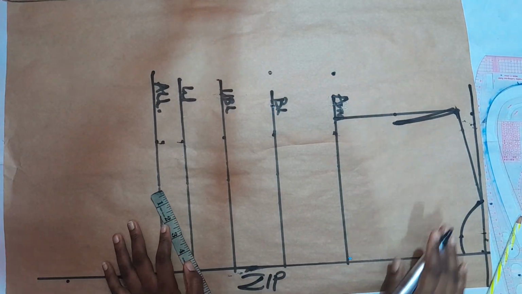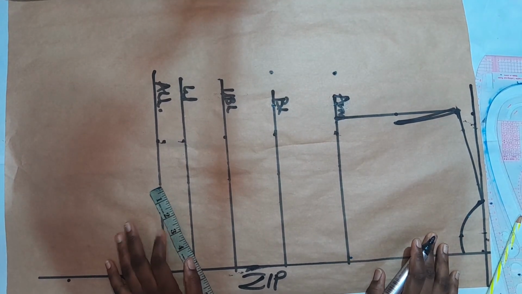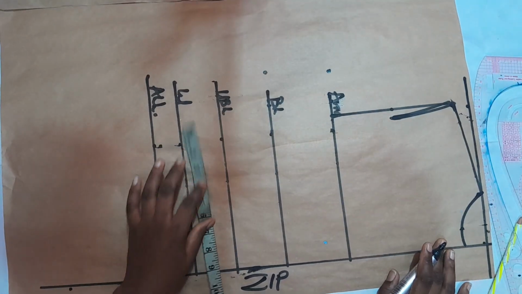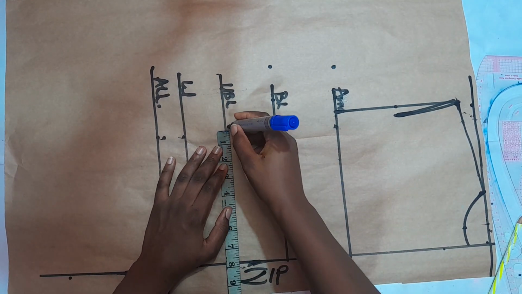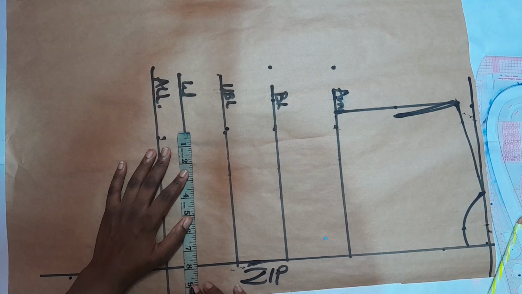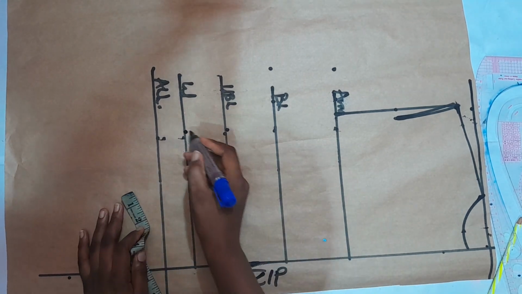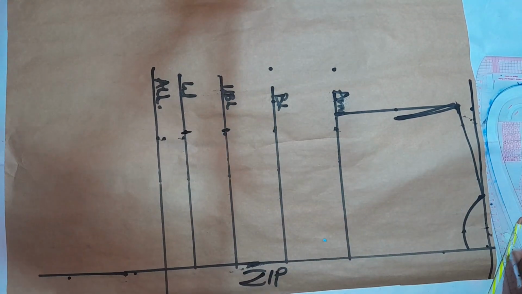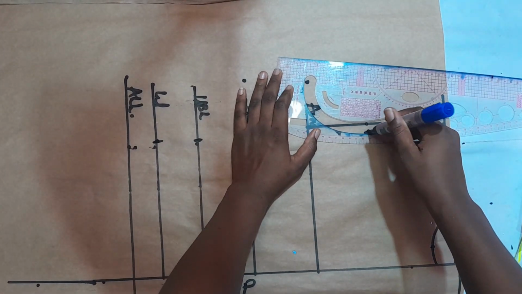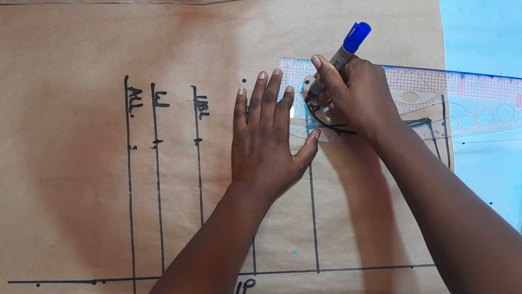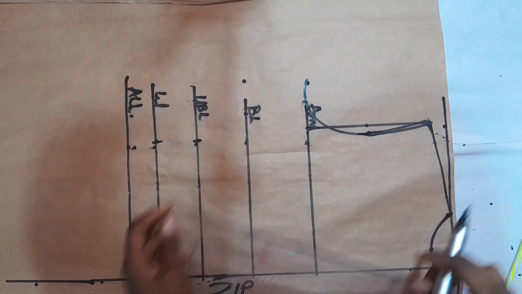Then for my under bust line and my waistline, I'll go ahead and do the same thing. Okay, I'll divide my measurement there by 4. I'll leave a mark there, and I'll leave a mark there too. Alright, so these are the marks that I've left. So first of all, let me just complete my armhole curve. I'll complete it like this. Okay, now I've completed my armhole curve.